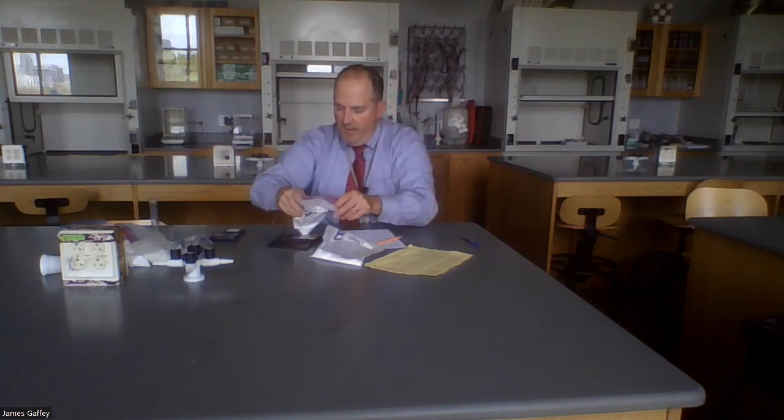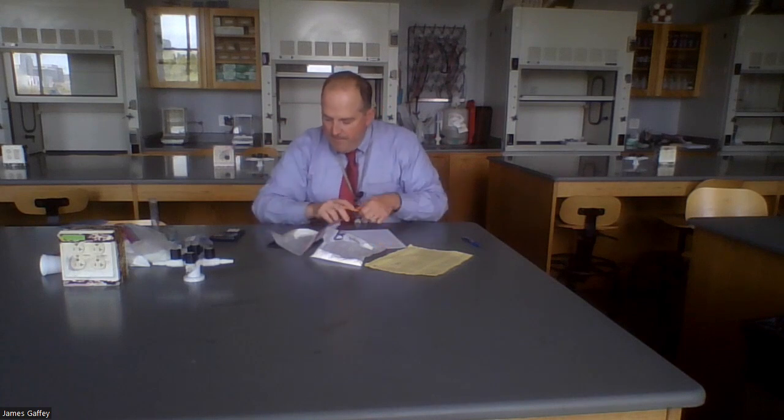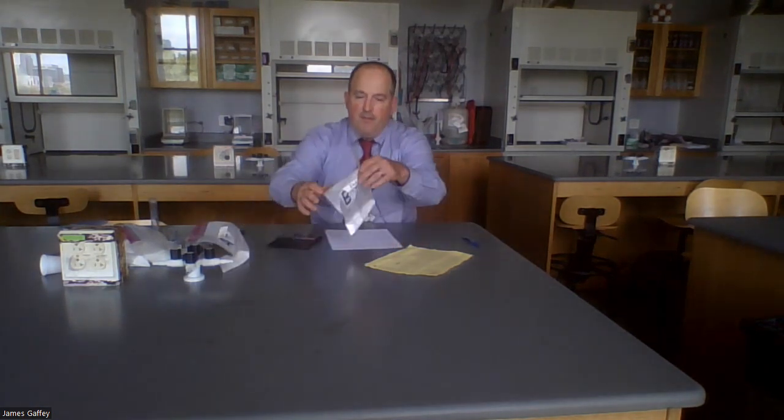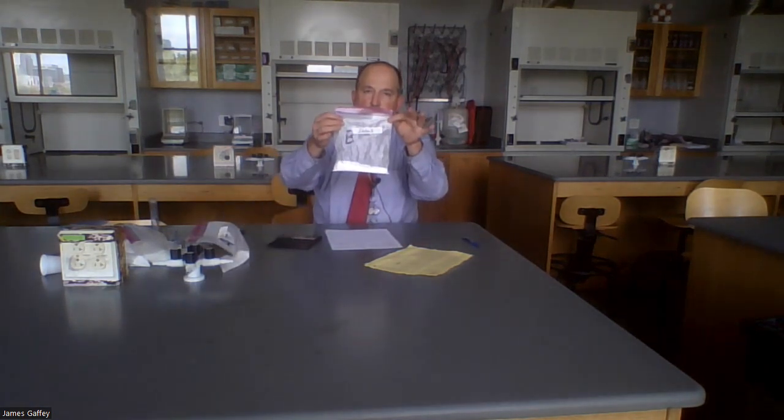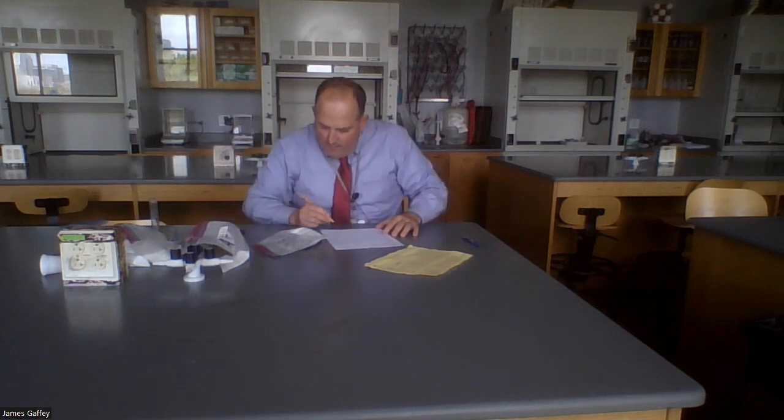So here's sample A. If I set it on the scale, I get 52.4. And if we subtract the weight of the bag itself, that would give us 47.4 grams. The other sample, sample B, I put it on the scale, 84.9.